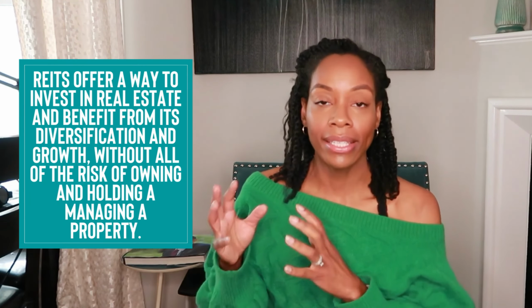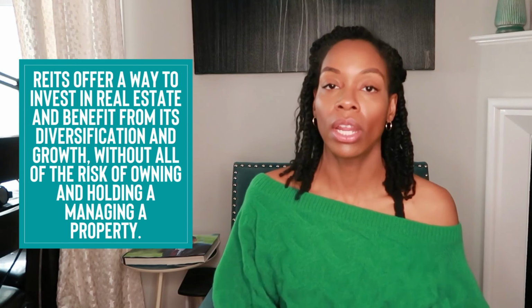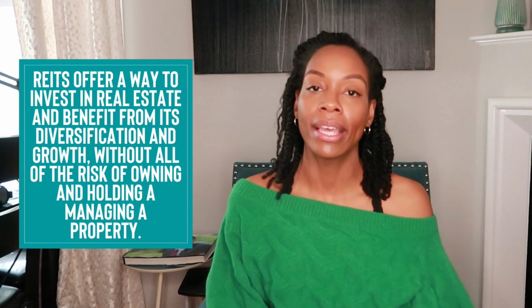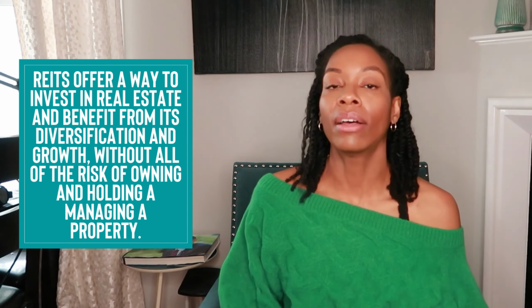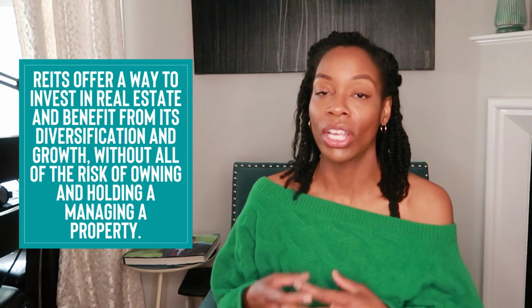Now, we know that not everyone has the money or the time to own and manage a property, but this is a way that you can still invest in real estate and have the diversification and the growth that the real estate market provides without all of the risk of owning, holding, and managing a property.